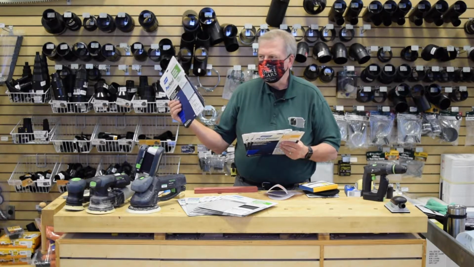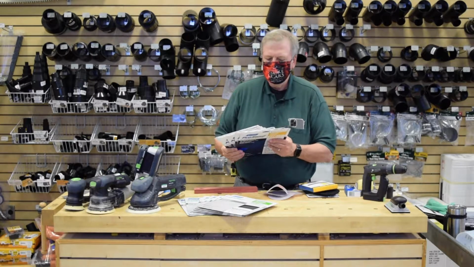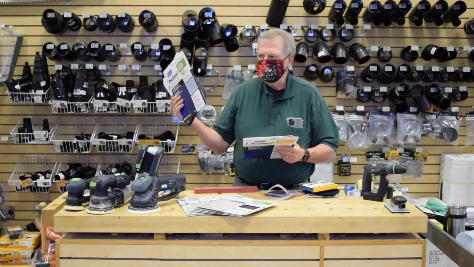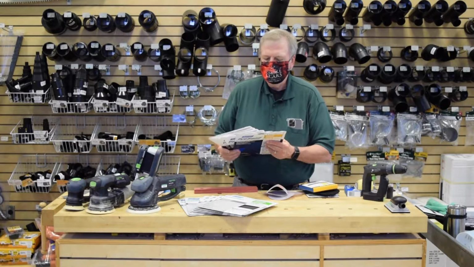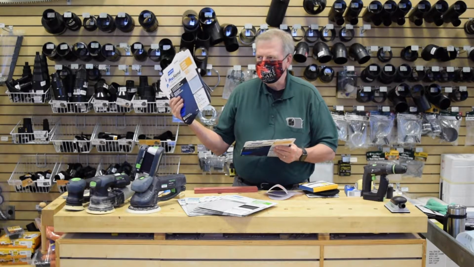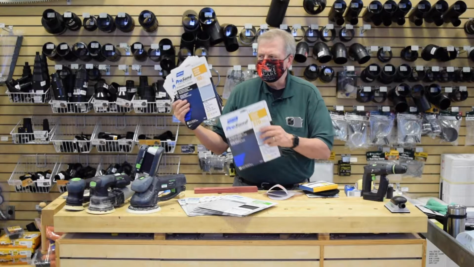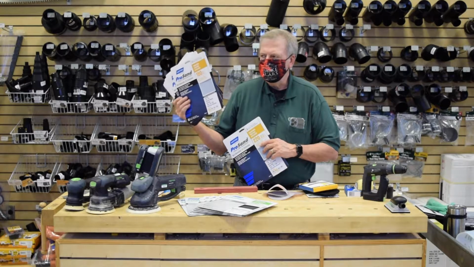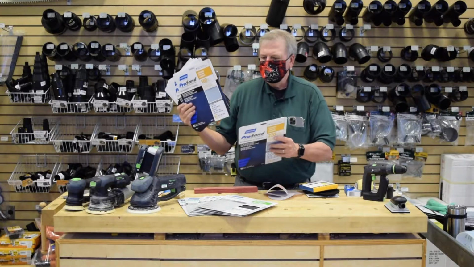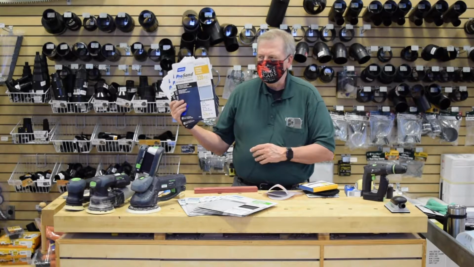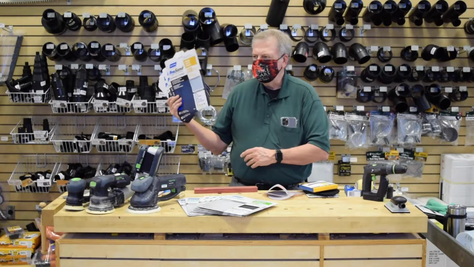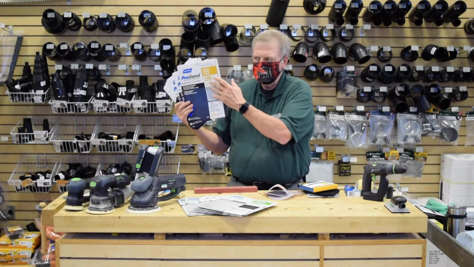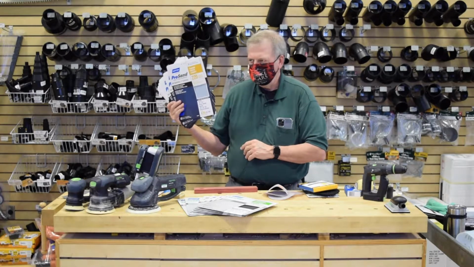120. Now you're taking off the 100 scratches. 150. Now you're taking off the 120 scratches. 180. Now you're taking off the 150 scratches. This is the magic. At this scratch pattern, it's very, very difficult to see. At 200 or 220, you're taking off the 180. This is just about impossible for humans to see the scratch patterns.